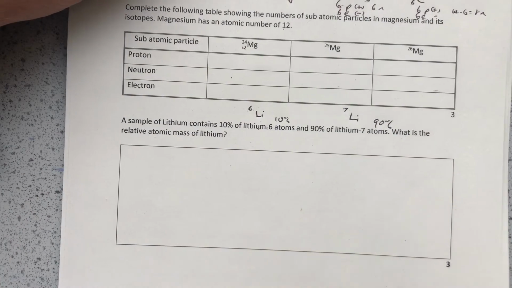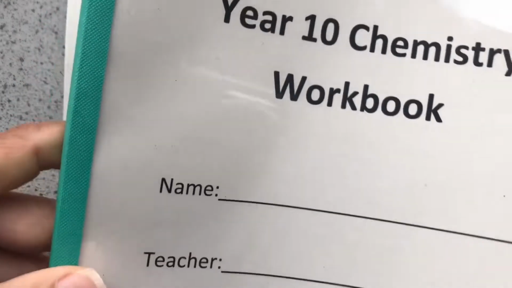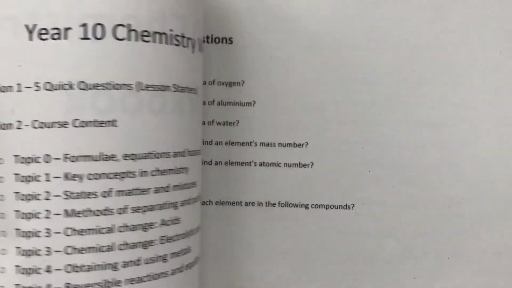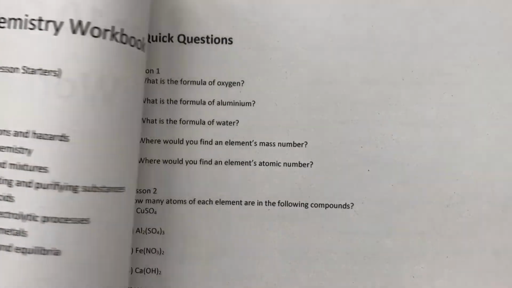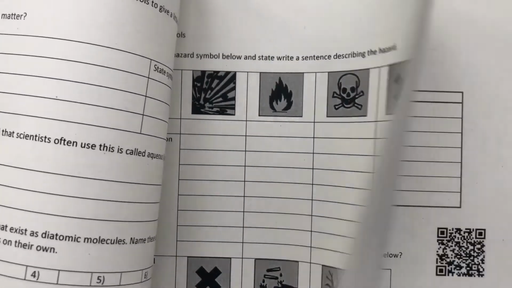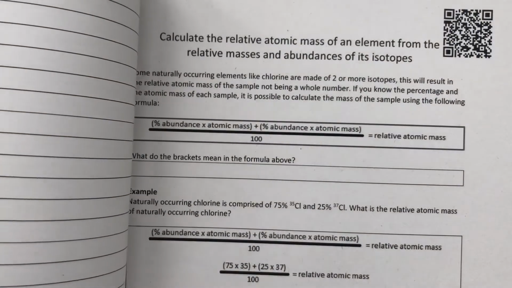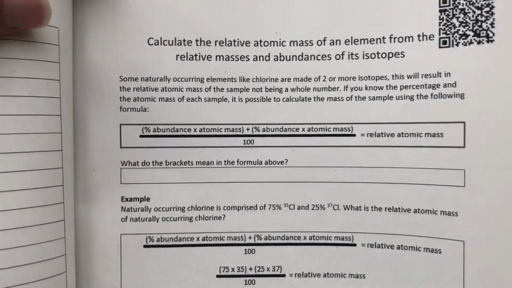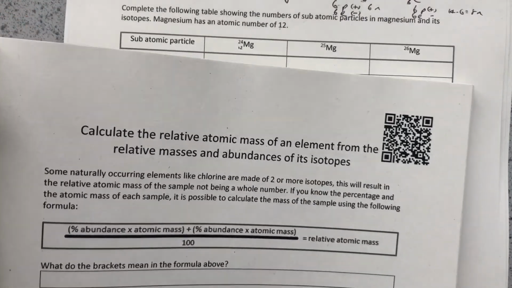Okay, so to do this, we did this in year 10. It's part of topic 1, which is the key concepts in chemistry, so that's why I've got a year 10 workbook here today. That topic 1 is examined on both papers, that's why we're revising it. So if you want to go back to your year 10 book, that's fine. There's also a video about it as well, which you can have a read up on later.